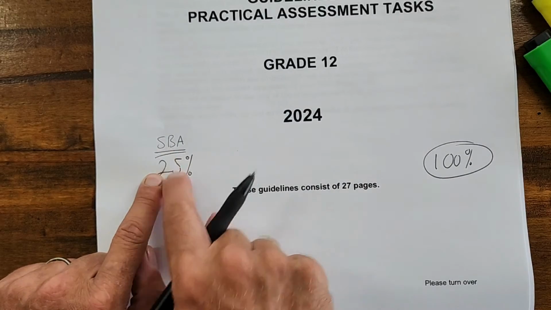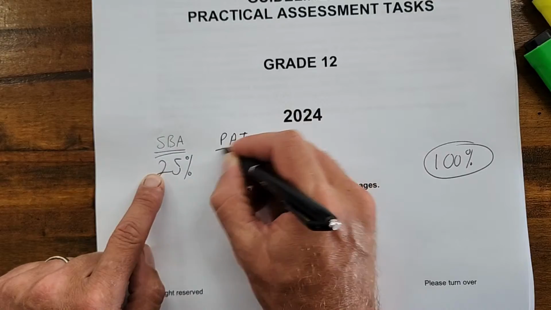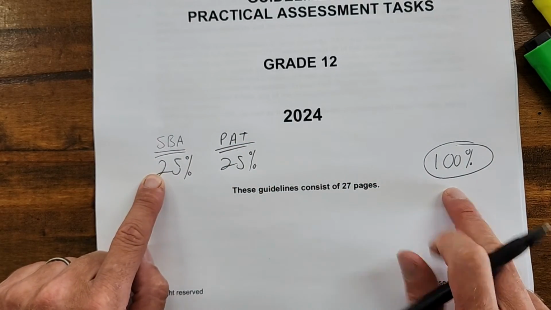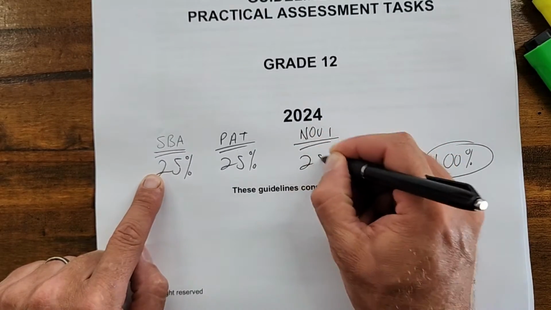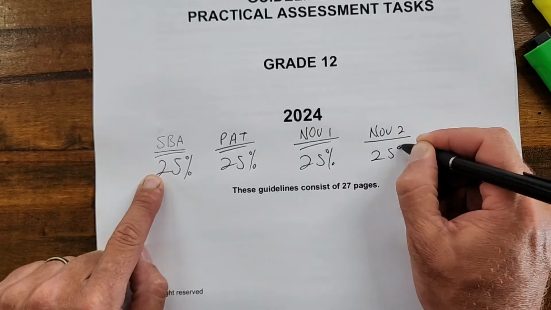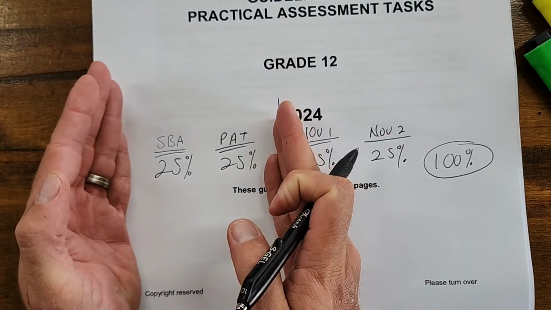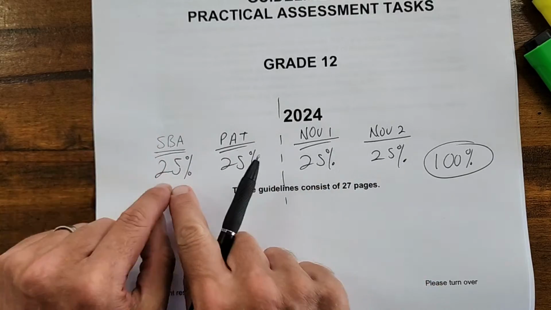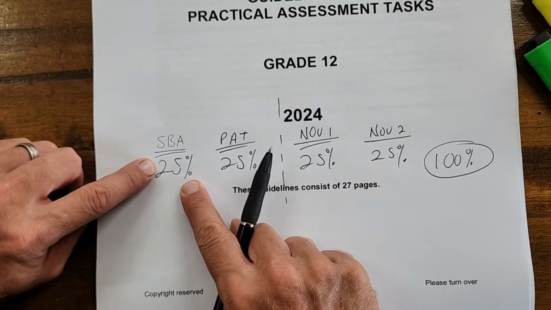In between your school-based assessment and this lies three things. The first is your PAT. This is another 25% of your potential 100 marks. And then you've got November, paper 1, another 25%, and November, paper 2, another 25%. So when we get to the November, 50% of your final mark would already have been determined. And it's this year, the work that you're doing this year in class, in exams, that's that 25%.